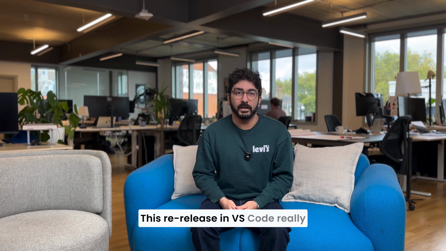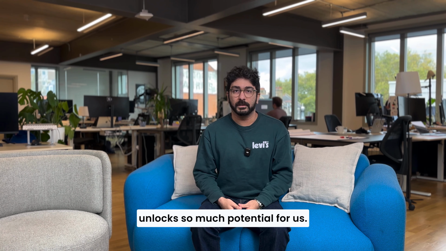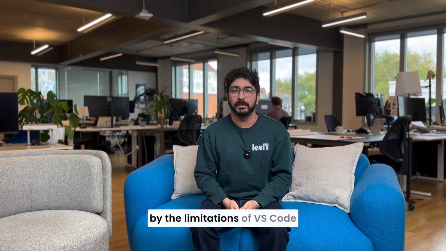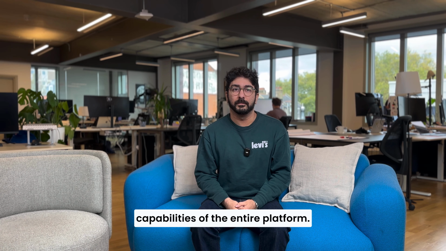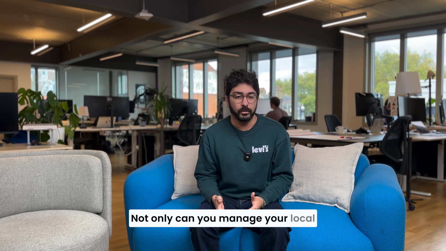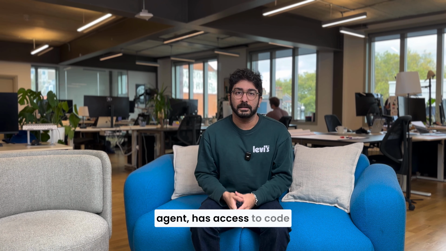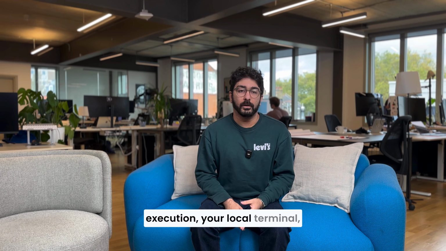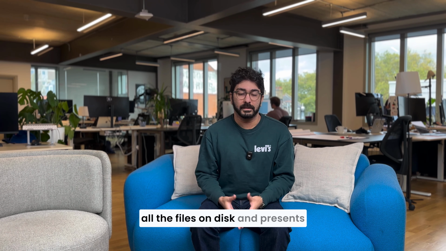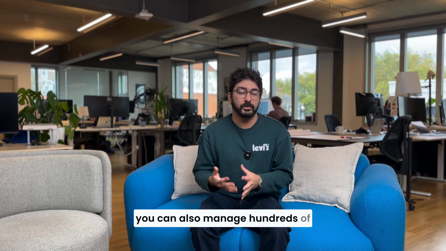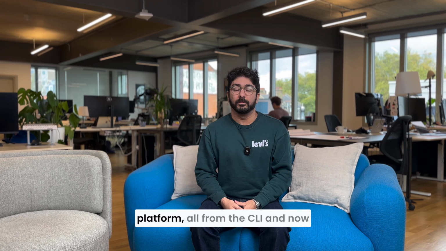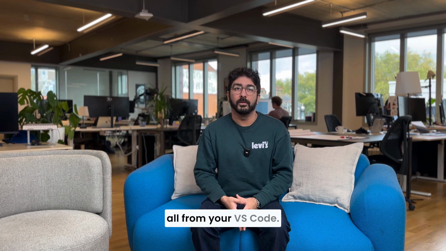This re-release in VS Code really unlocks so much potential for us. We're no longer limited and bound by the limitations of VS Code, and we can bring the full capabilities of the entire platform. Not only can you manage your local agent, which has access to code execution, your local terminal, and all the files on disk, and presents them nicely to you in VS Code, but you can also manage hundreds of remote agents in the Cosine platform, all from the CLI, and now all from your VS Code.